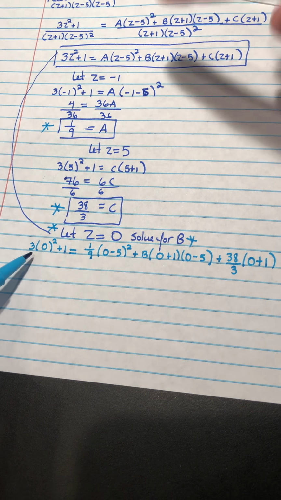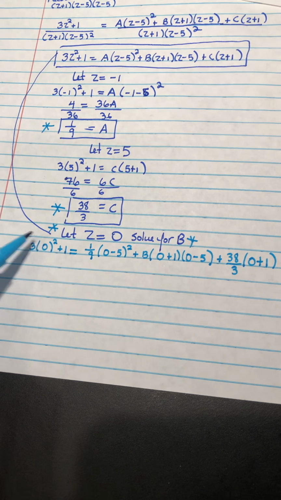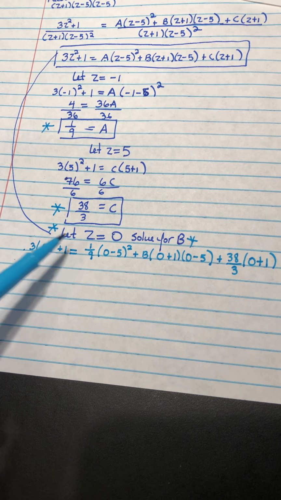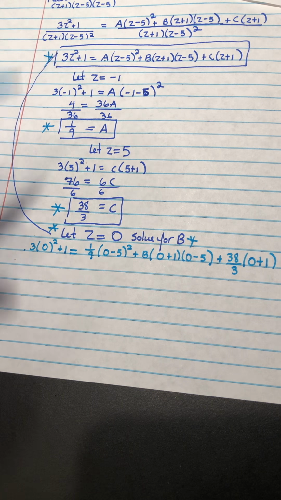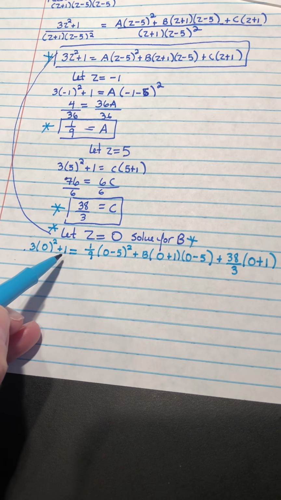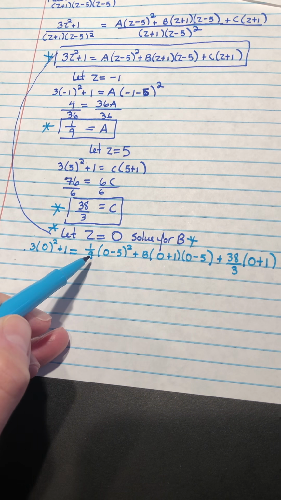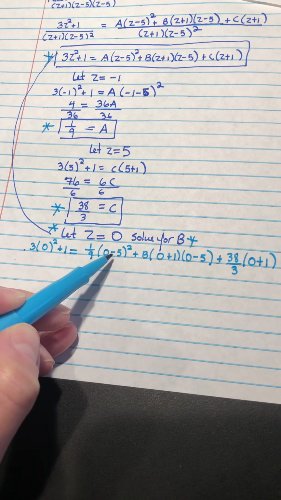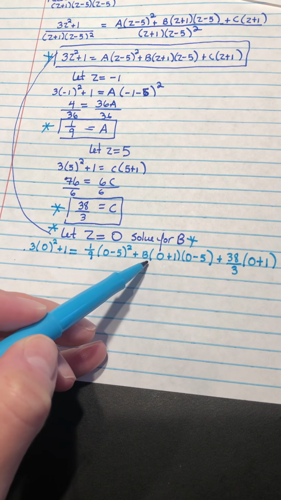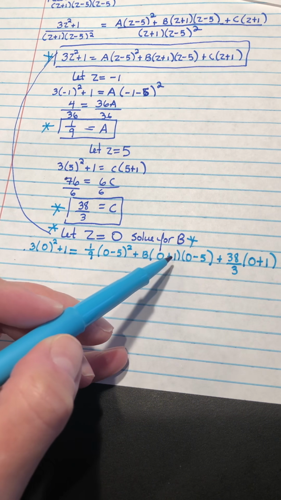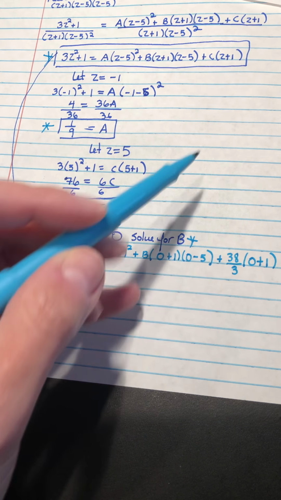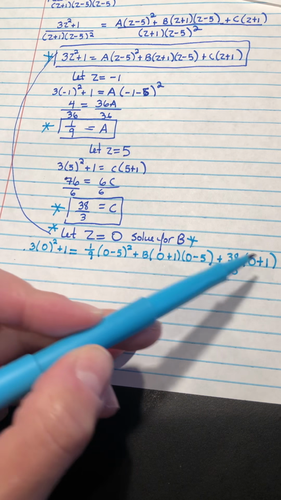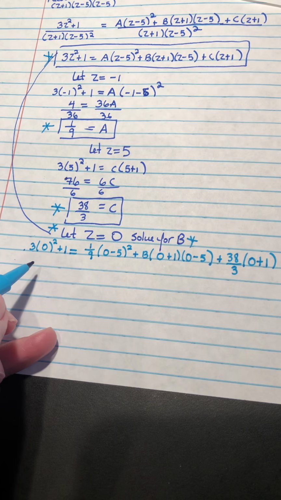So let's go through and make sure we understand, right? I plugged z equals 0 into the original equation up here. So I have 3 times the quantity 0 squared plus 1 equals a, which is 1/9, times quantity 0 minus 5 squared plus b times 0 plus 1 times 0 minus 5 plus 38/3, right, that was c, times 0 plus 1.